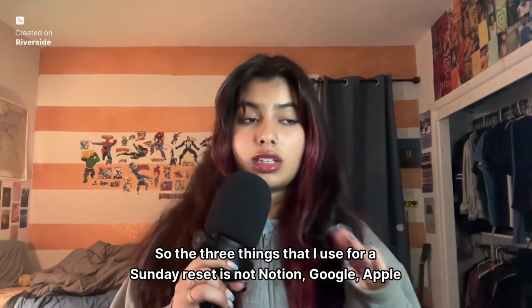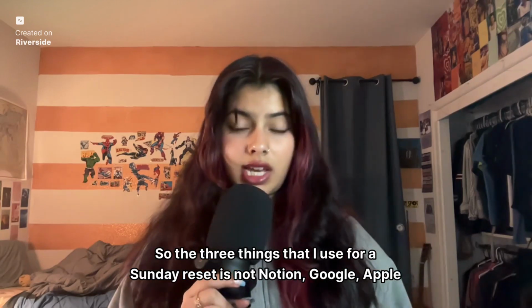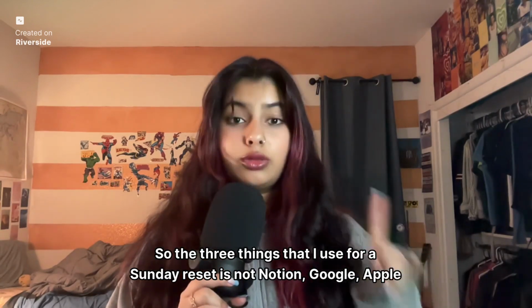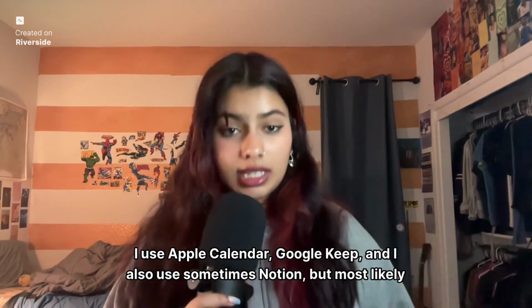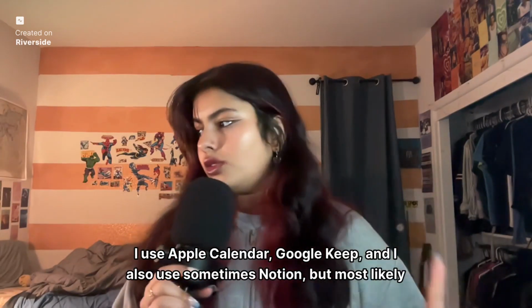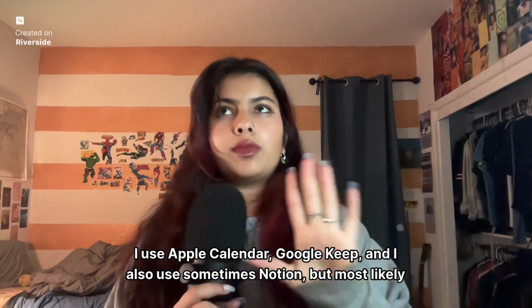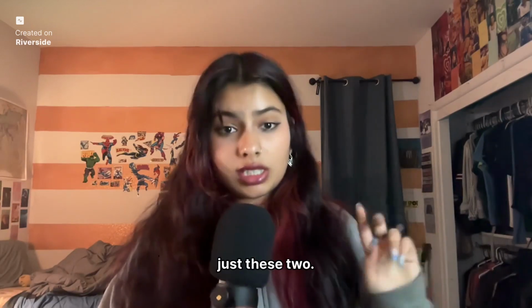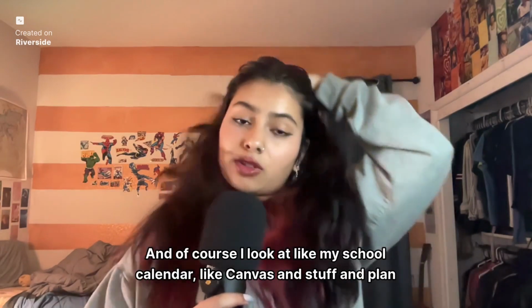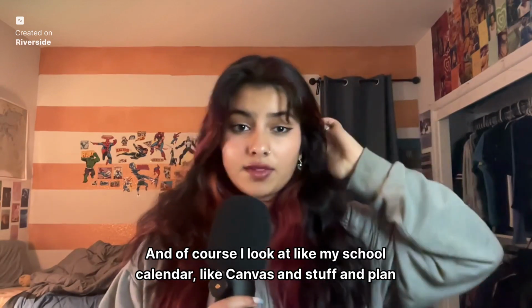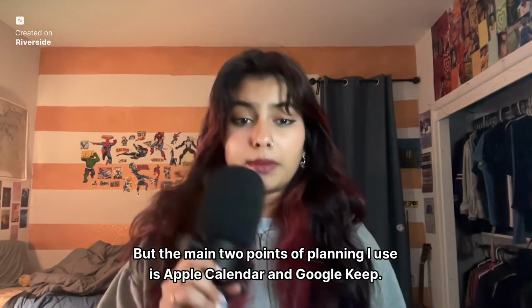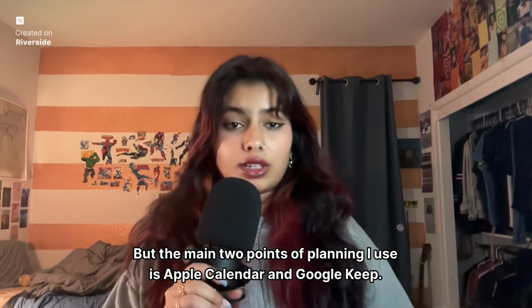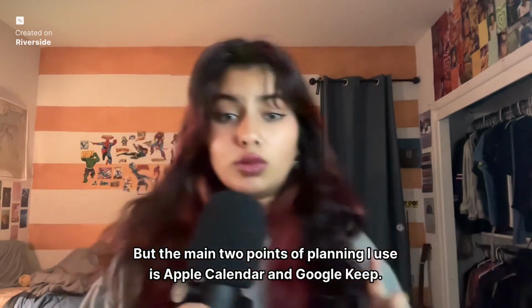The things that I use for a Sunday reset are not Notion, but Apple Calendar, Google Keep, and sometimes Notion, but most likely just these two. And of course, I look at my school calendar, like Canvas and stuff, and plan accordingly. But the main 2 points of planning I use are Apple Calendar and Google Keep.